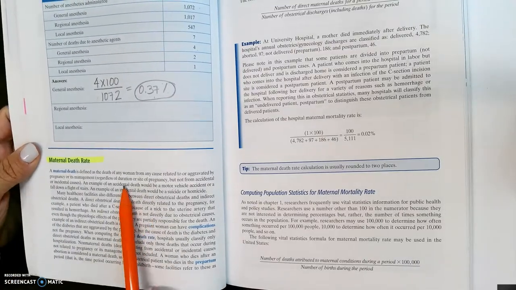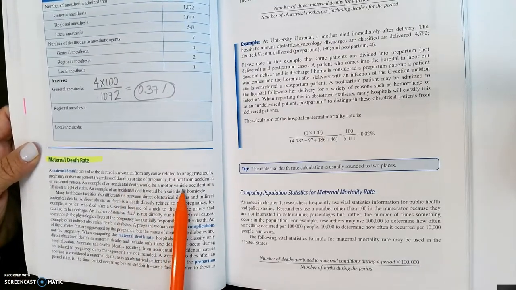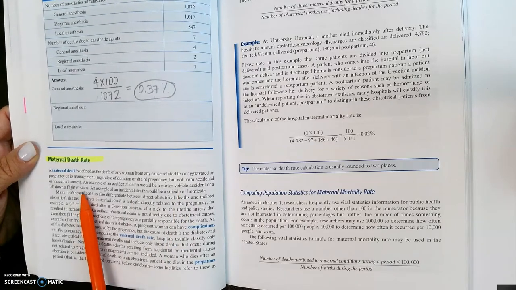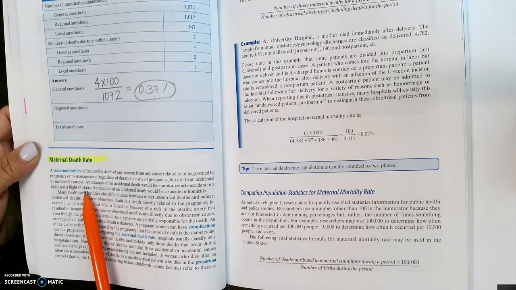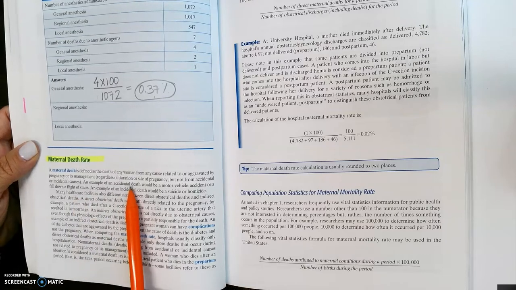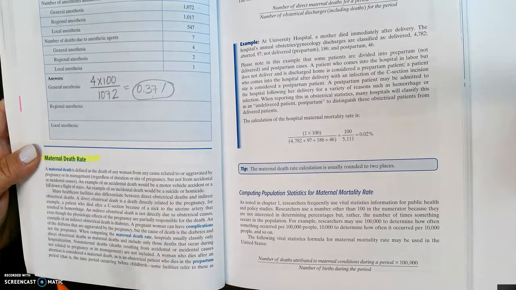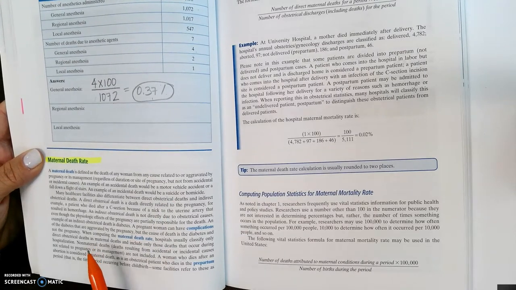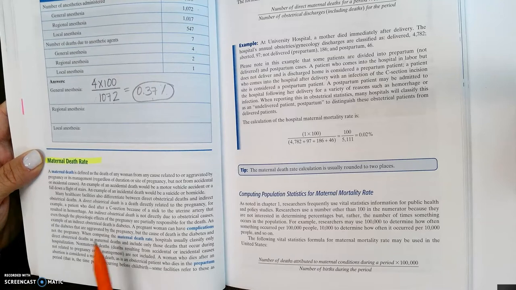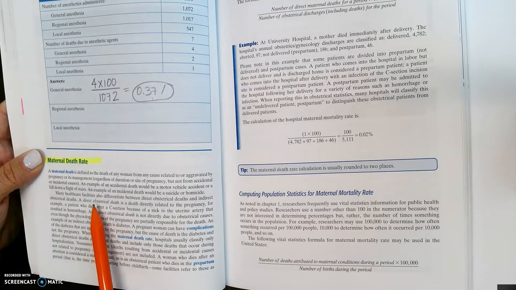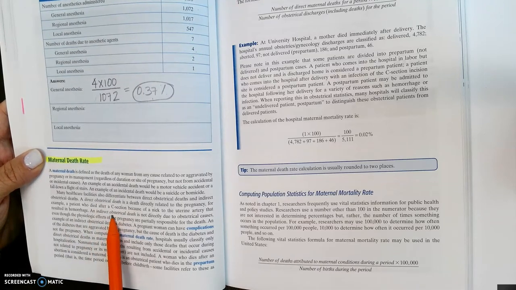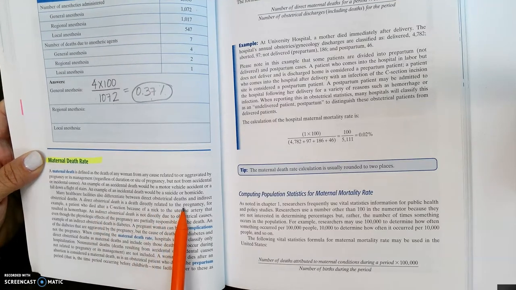For example, accidental would be a motor vehicle accident, or a pregnant lady who falls down a flight of stairs and dies. Incidental would be a suicide or a homicide. Okay, so there are usually 2 differentiations between those deaths: direct and indirect. So direct is a death related to pregnancy.